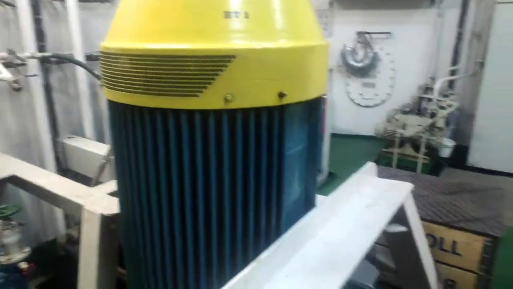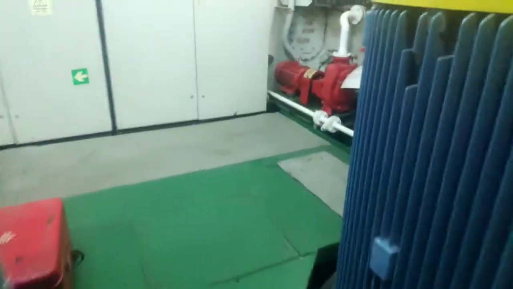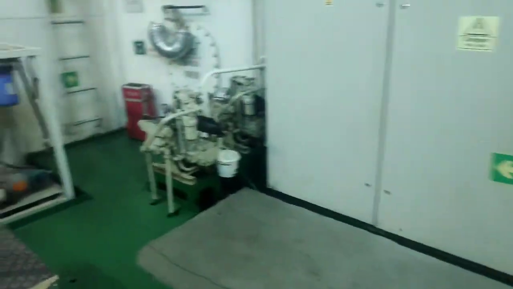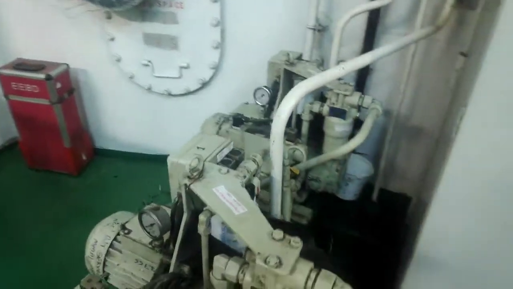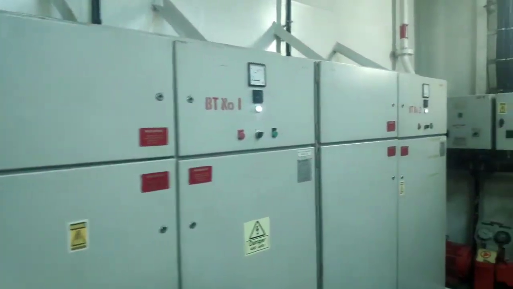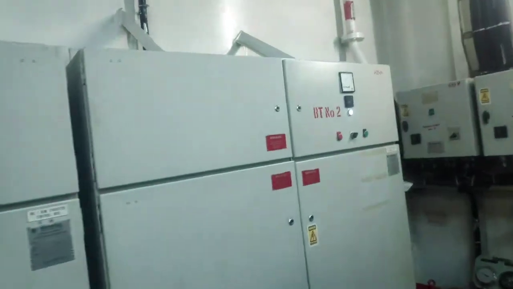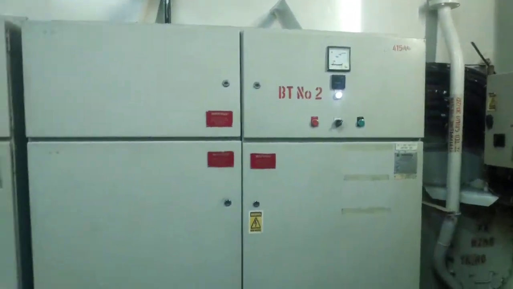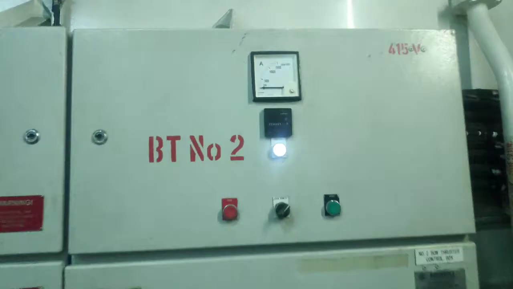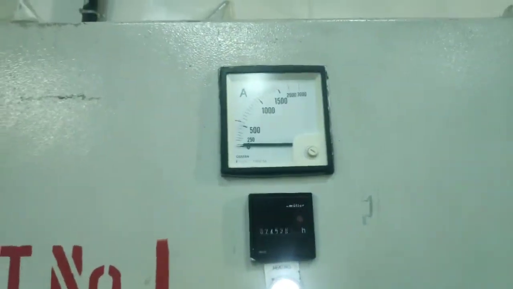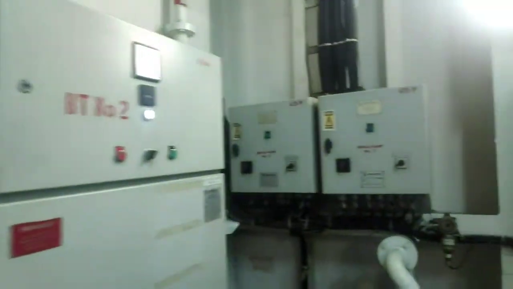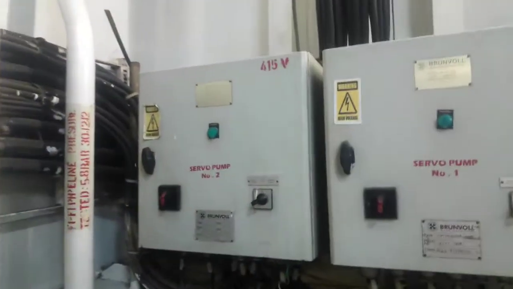Since these are the bow thrusters, we call this room a bow thruster room. And these are the bow thruster servo pumps. What is the use of servo pumps, I will explain to you later. And these are the starter panels, and we have auto transformer starter panels, and this is the ampere meter. So whenever it starts, it will show the respective current taken by the motor. These are the ampere meters, and these are the starter panels for servo pumps.